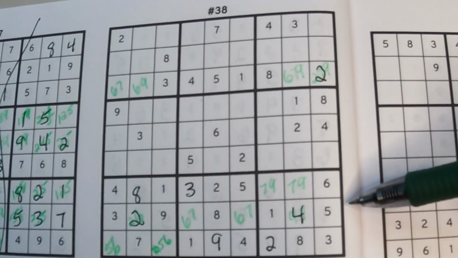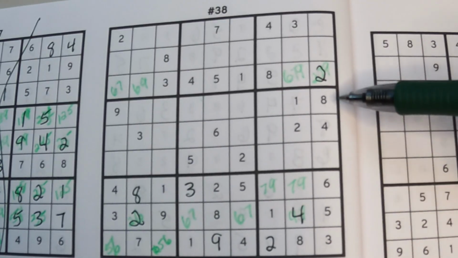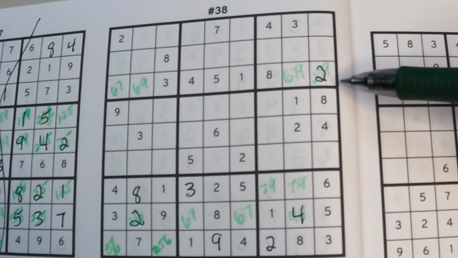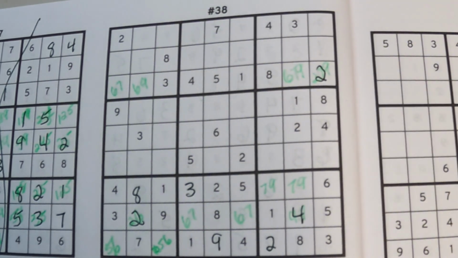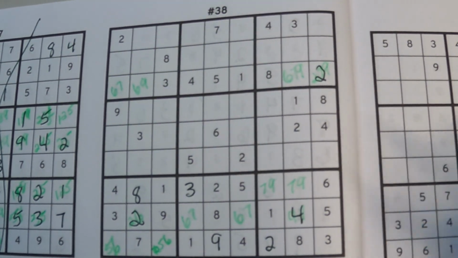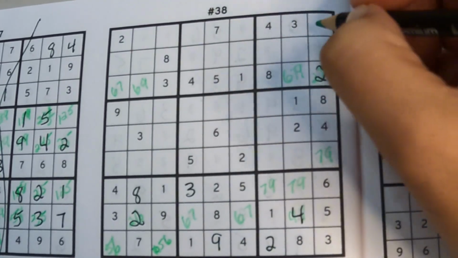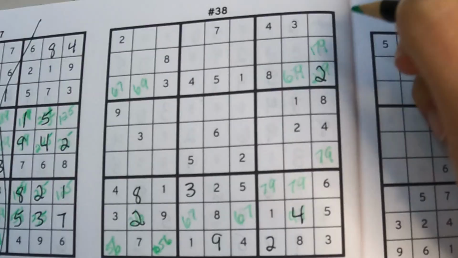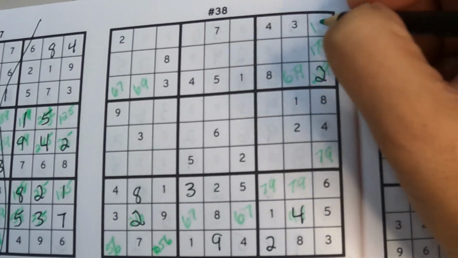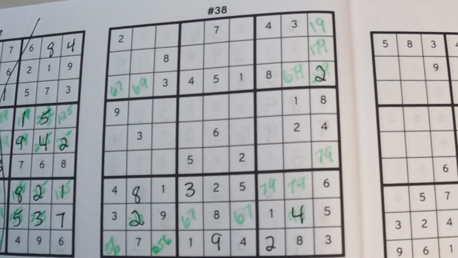For this column now, we're missing 1, 7, and 9. Got the 1 here, so 7, 9. No help here, 1, 7, 9. 7 here, so 1, 9.